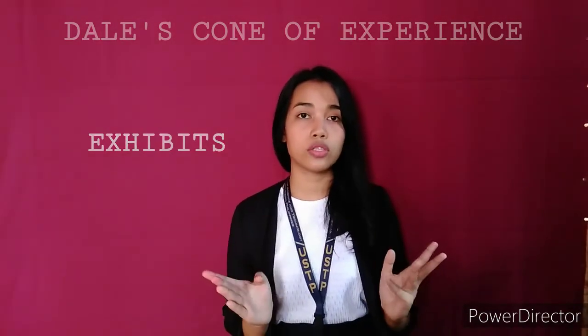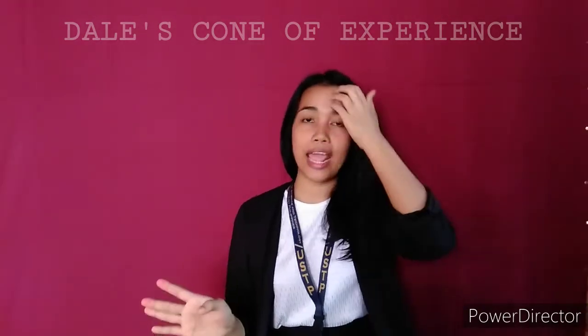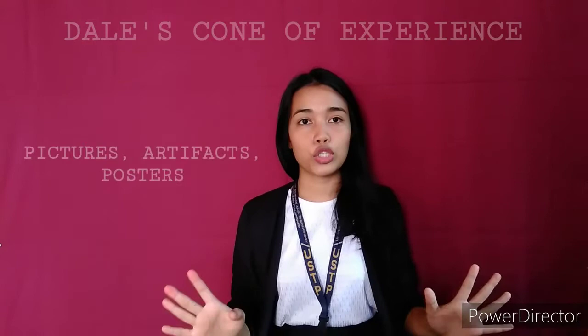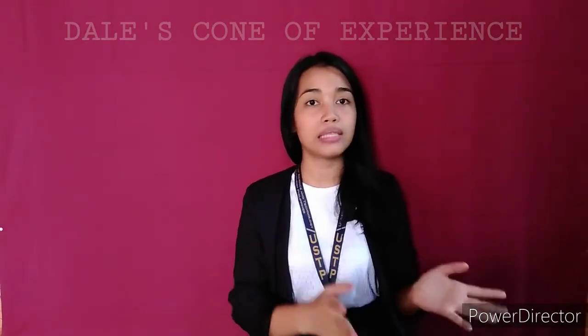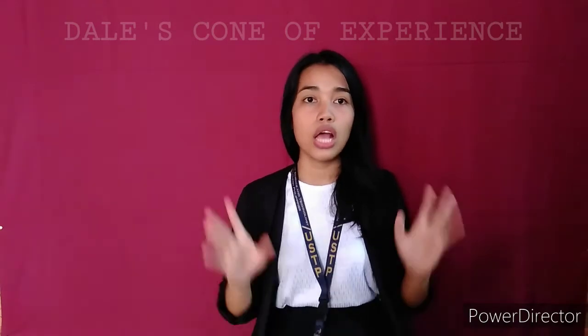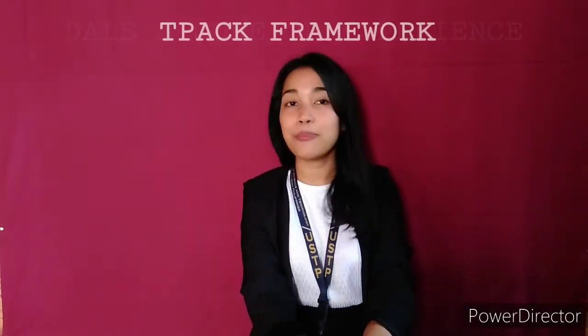Lastly, exhibits. The learners can manipulate or interact with the display. Examples: pictures, artifacts, posters, and others that provide message or information. So those are the 10 bands of Dale's Cone of Experience provided with examples. So now, let us proceed to the TPACK framework.